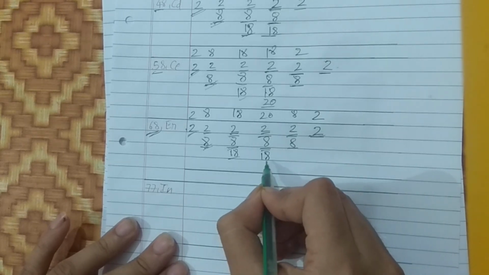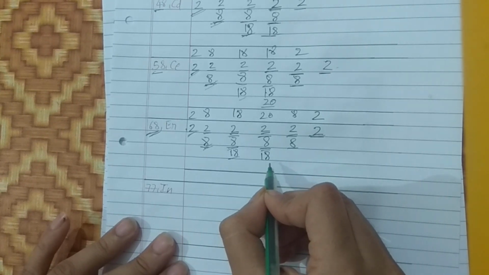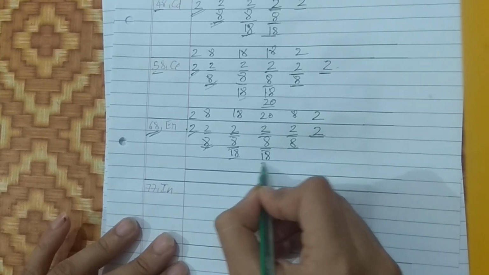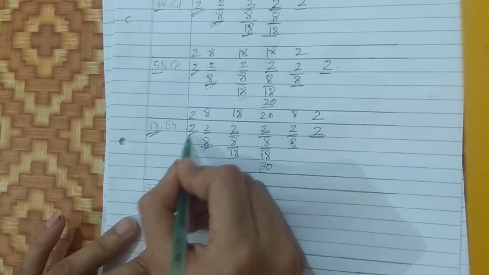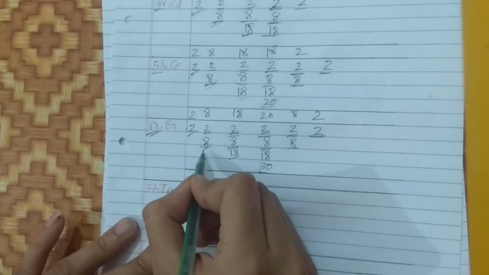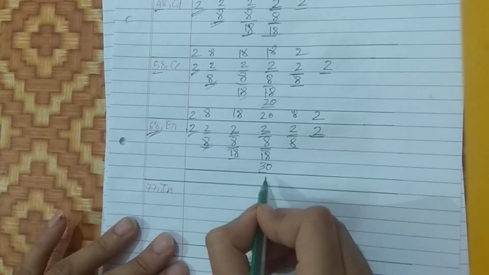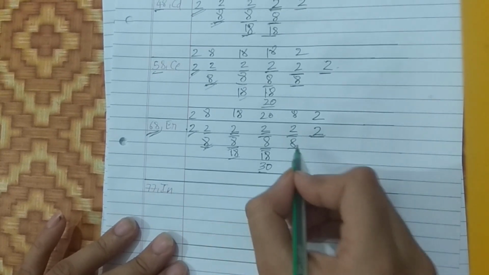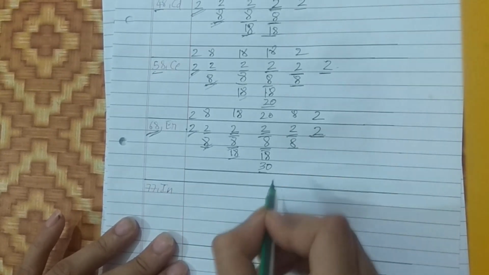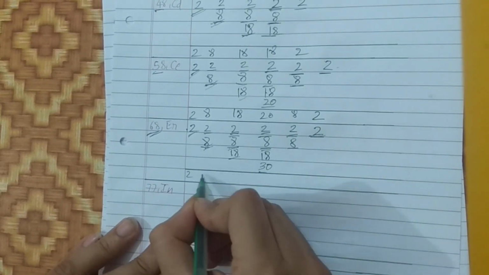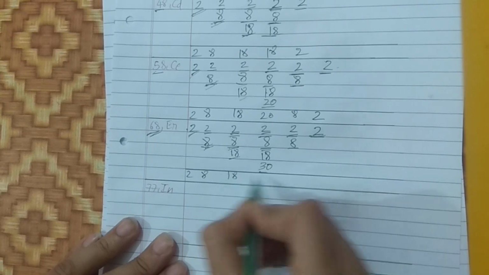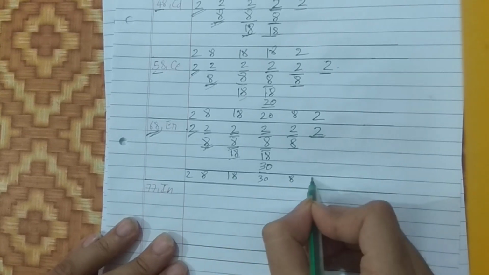So 18 plus 12 is 30. So it will be filled up to 30 here. Okay, so the final electronic configuration, let's add first. 2, 8 is 10, 18 is 28, 30 is 58, 8 is 66, 2 is 68. So the final electronic configuration will be 2 here, 8 here, 18 here, 30 here, 8 here, and 2 here.